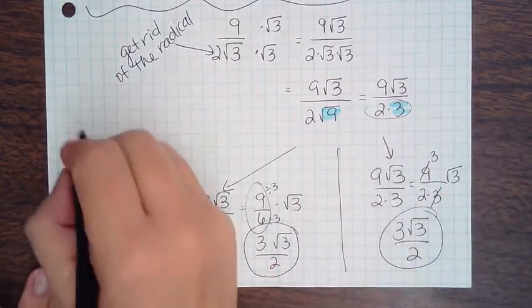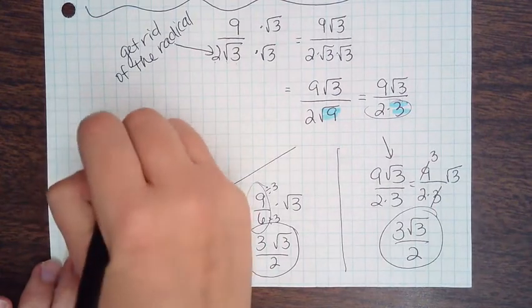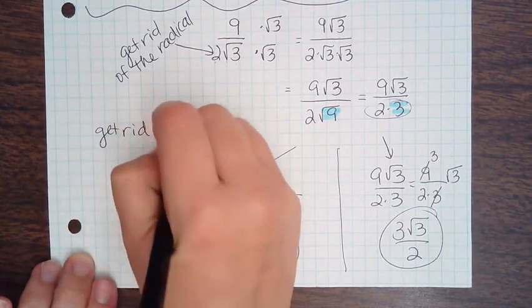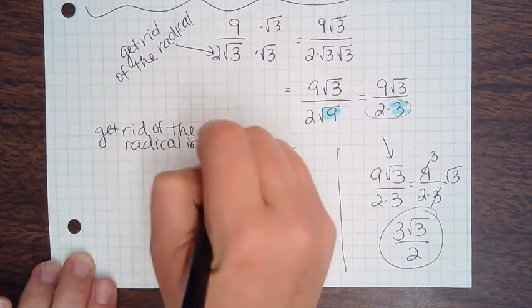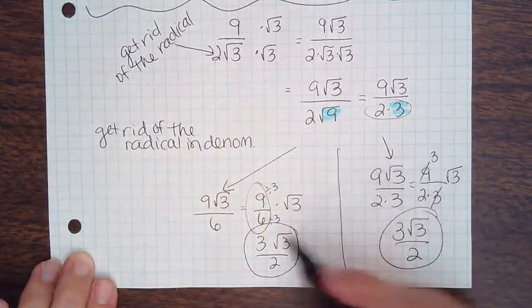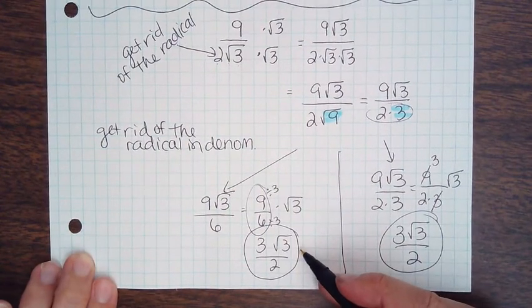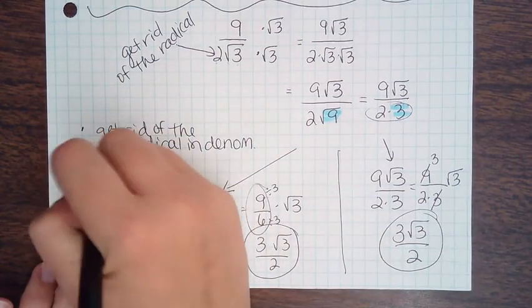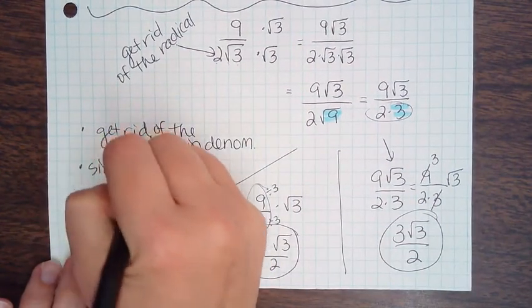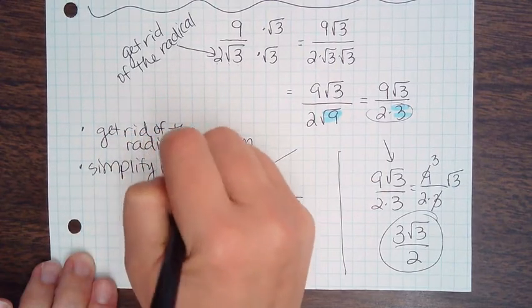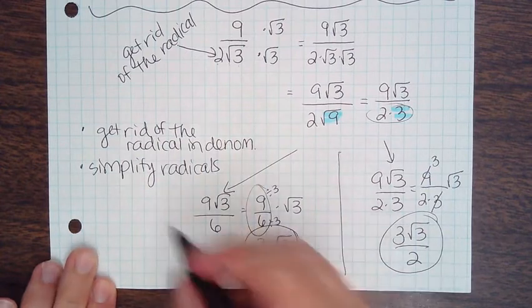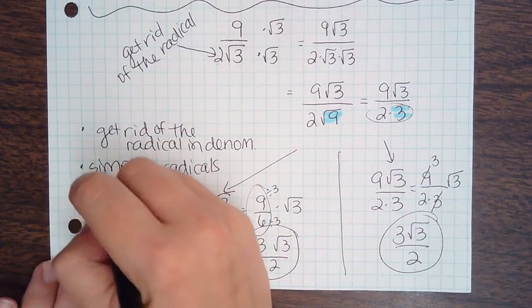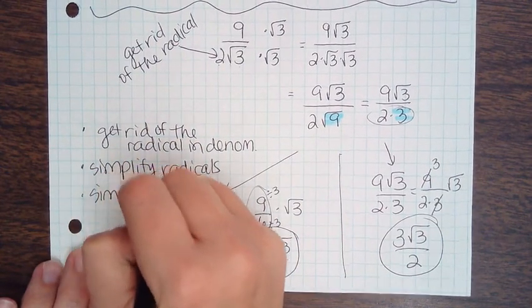To rationalize the denominator, you need to get rid of the radical in the denominator. Notice we still have one up top, right? You can't get rid of it completely. You also have to simplify radicals. If we created something up top that needed simplifying, we'd have to do that. And you also have to simplify fractions.